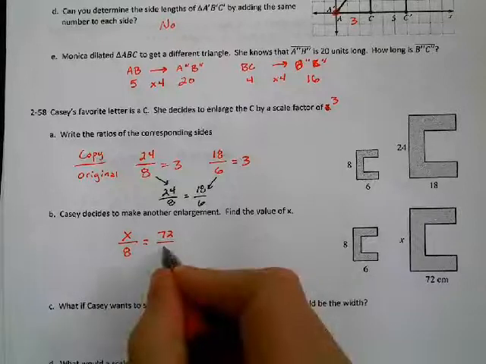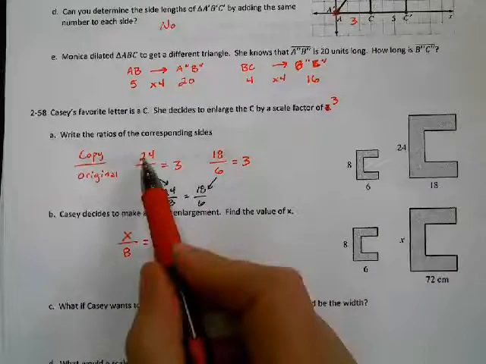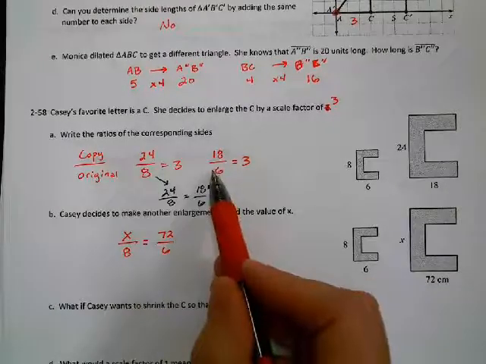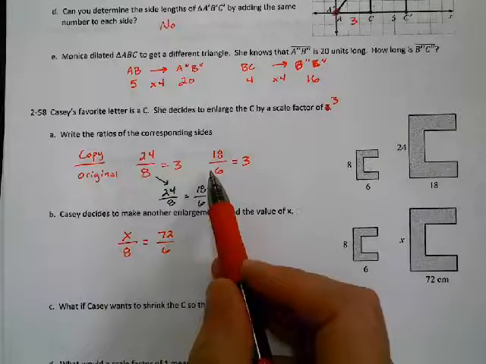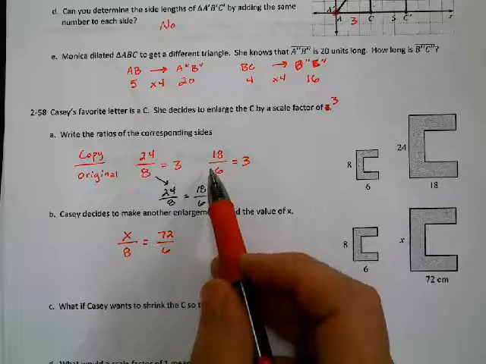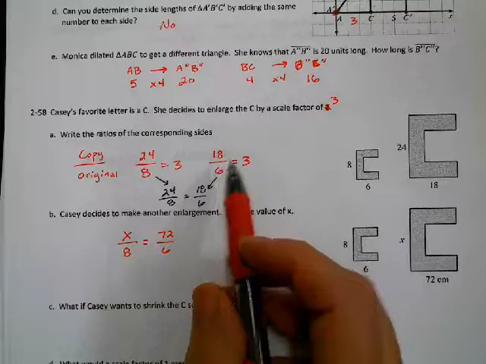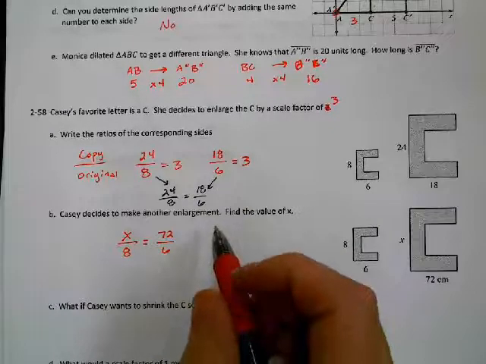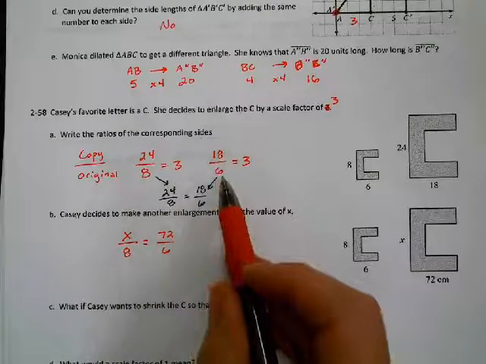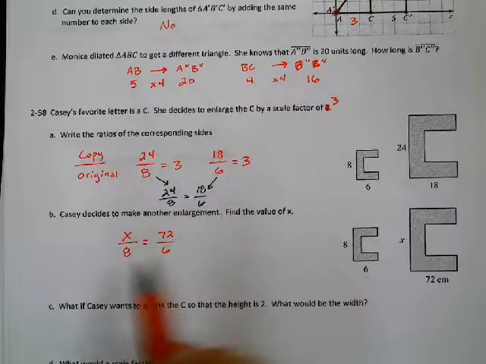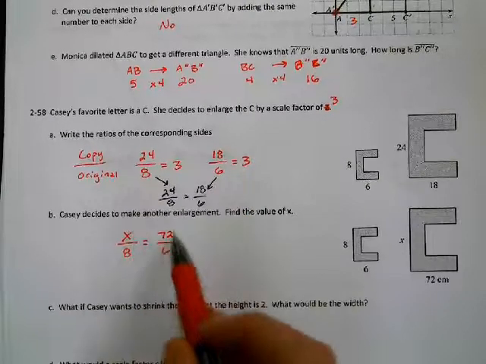I can write this because up here, remember, we said that if it's an enlargement or a dilation or whatever you want to call it, our sides are going to be proportional, meaning that their ratios are equal to each other. So here I have the ratios and they're equal to each other. So now we can do cross products.